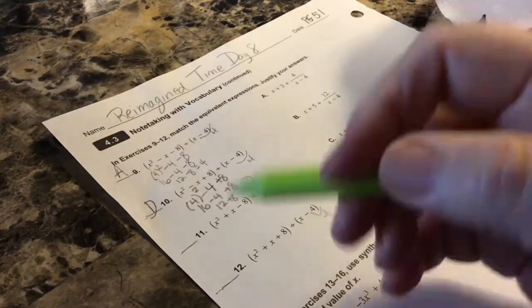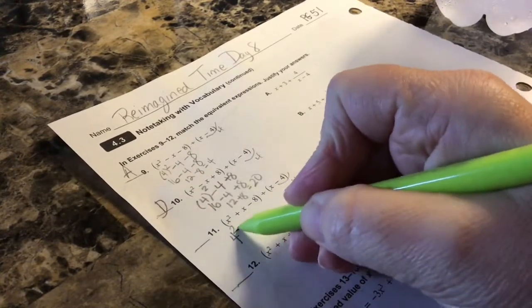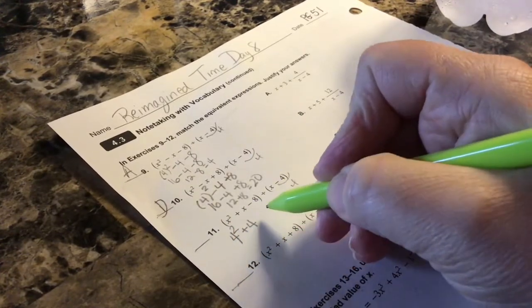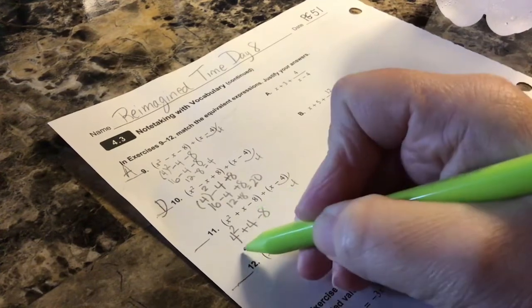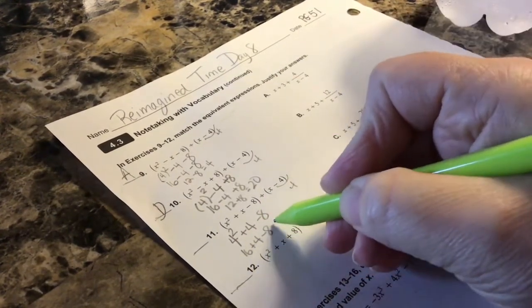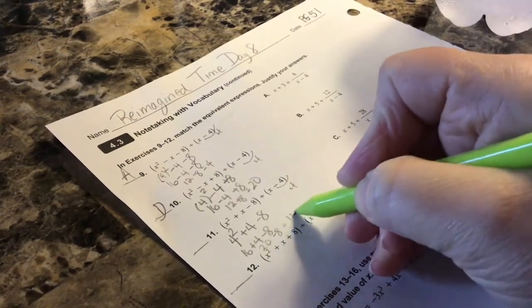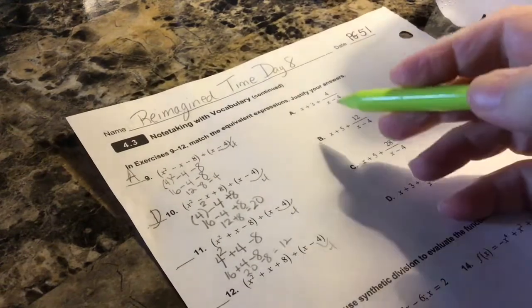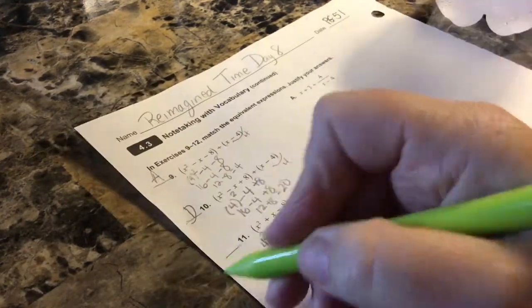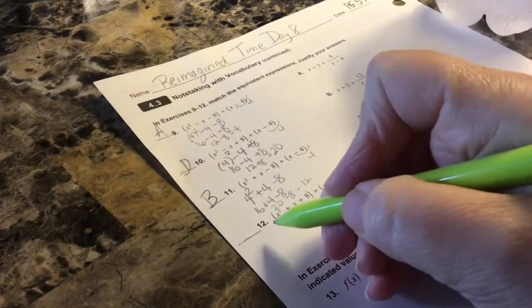Okay. For the next one, I'll substitute 4 in. So again, we're using the remainder theorem. That's exactly how you use the remainder theorem. 16 plus 4 minus 8, which would be 20, minus 8, which is 12. And that's letter B. And then for number 12, I'll substitute 4 in again.